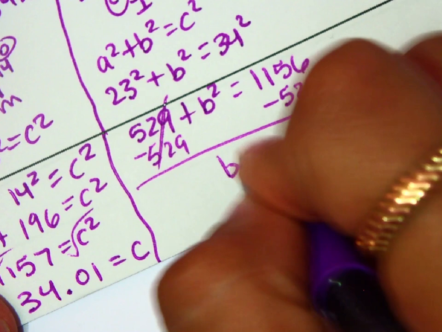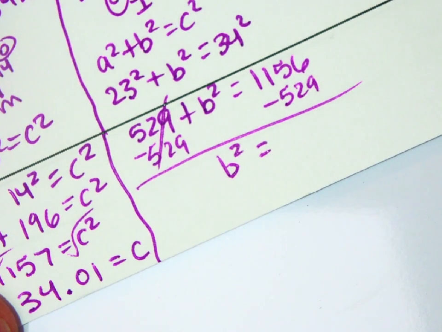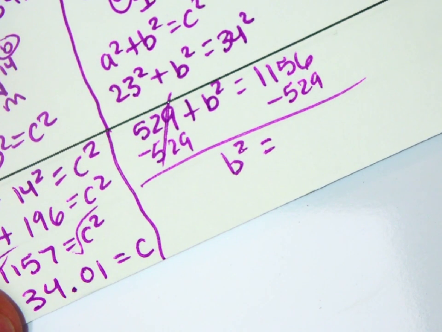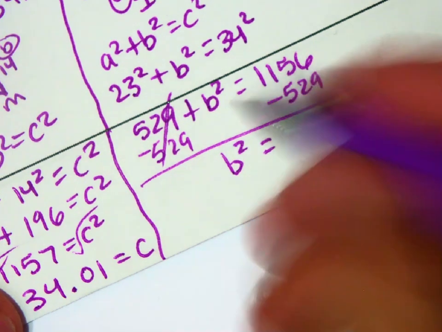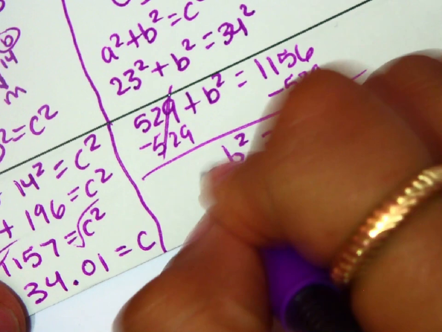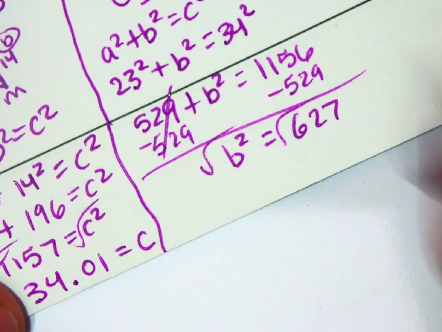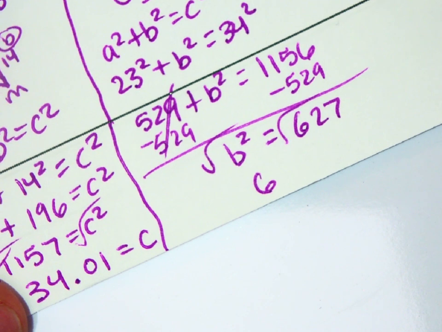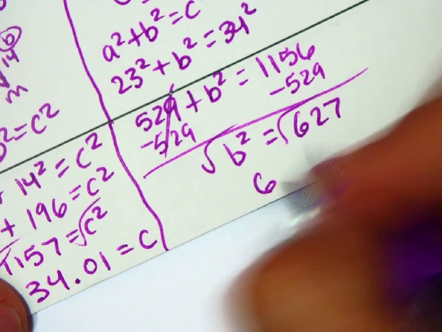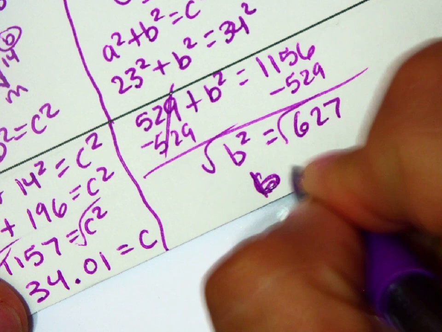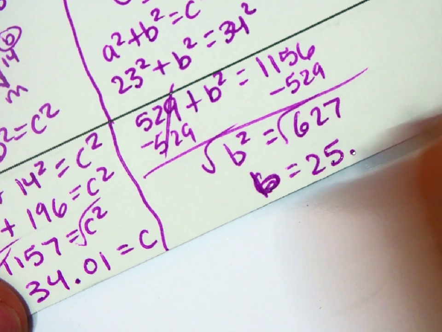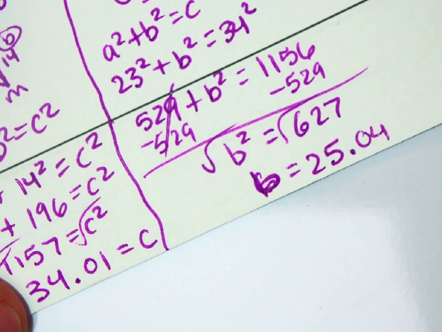That brings down B squared equals 1,156 minus 529, which is 627. Square root that, and we get 25.04.